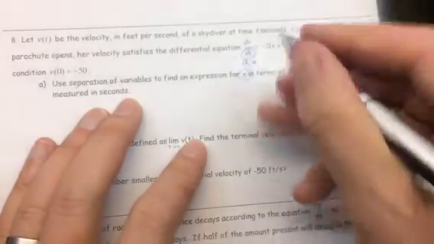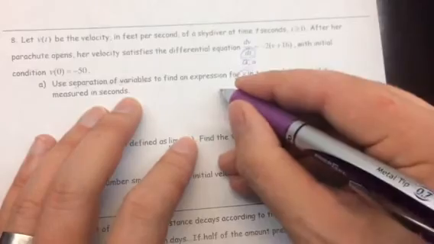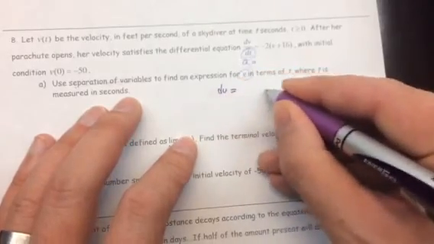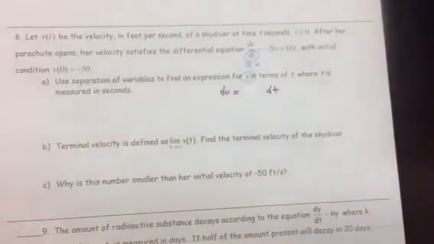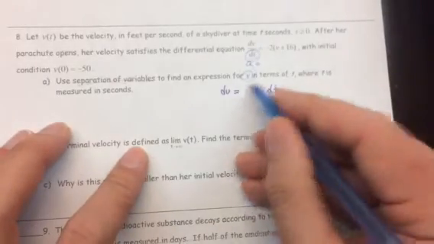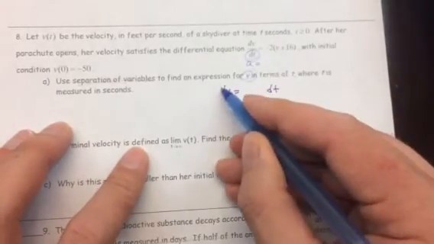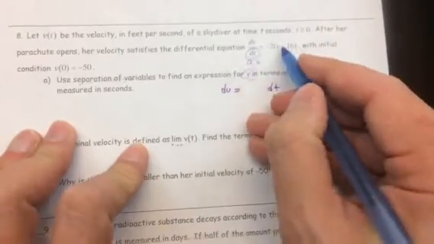Let's see how this looks. We're going to multiply by dt, so we're going to get dv equals something dt. And the t's need to be on this side. The v's need to be on the other side. Well, how do we get the v's to the other side? V's need to be with dv's.